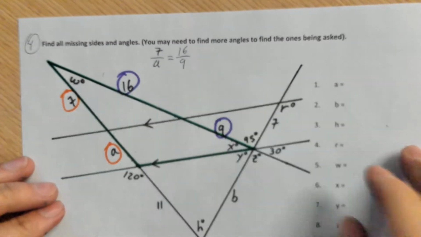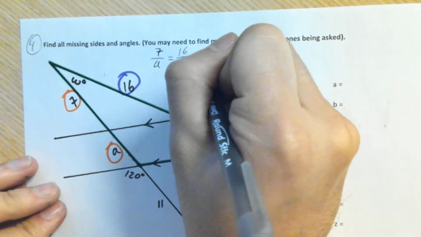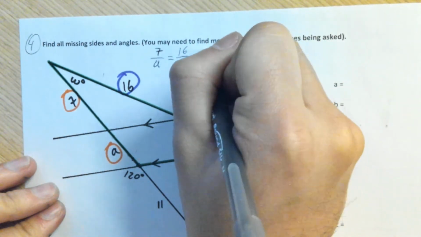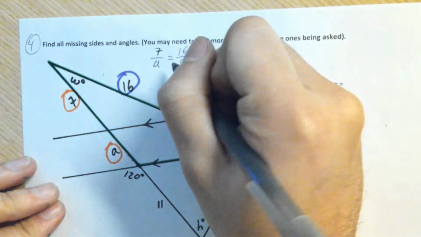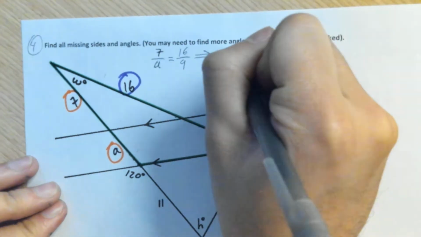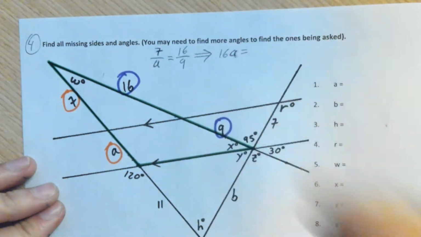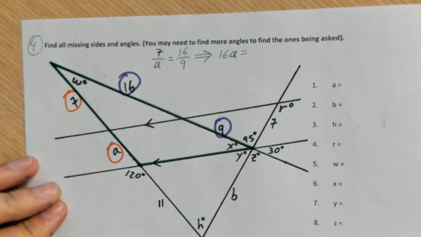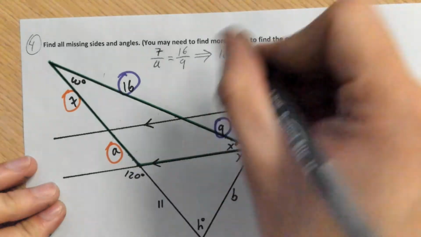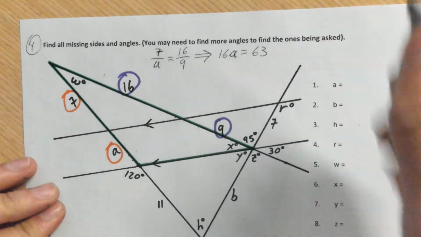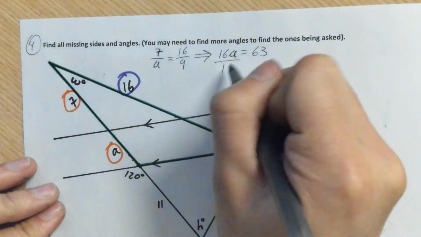And now we can cross multiply. That'll give us 16a equals 7 times 9, that'll give us 63. Then to leave a by itself, divide both sides by 16.